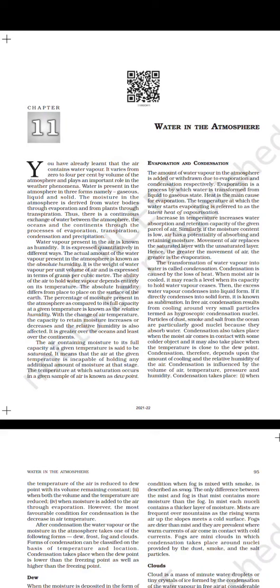The actual amount of the water vapor present in the atmosphere is known as the absolute humidity. It is the weight of water vapor per unit volume of air and it is expressed in terms of grams per cubic meter. The ability of the air to hold water vapor depends entirely on its temperature. The absolute humidity differs from place to place on the surface of the earth.